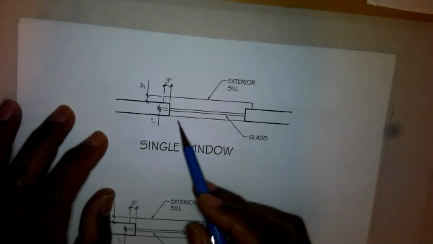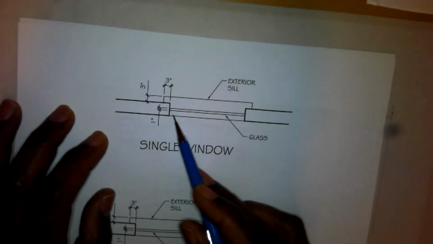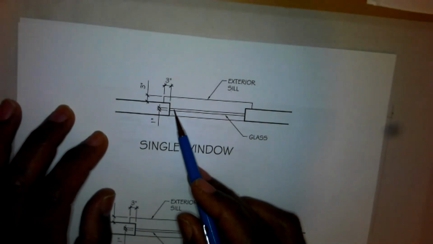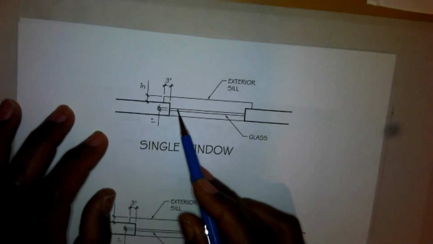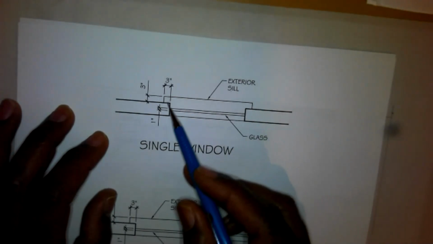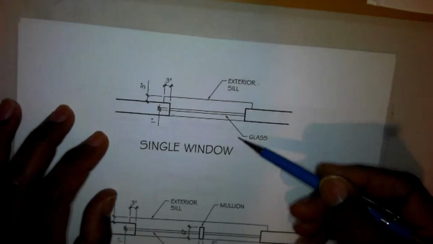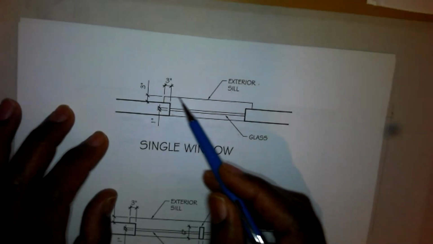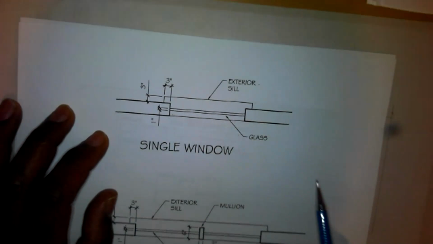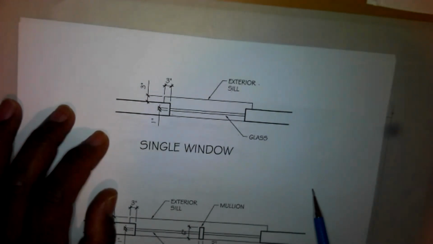All right. So graphically, you see how it's represented here, right? Yes. So the glass, or the glazing, is shown at an inch in thickness at the center of the wall, and then we have this exterior sill, and the interior sill. So exterior sill, glass, interior sill, all secondary lines.